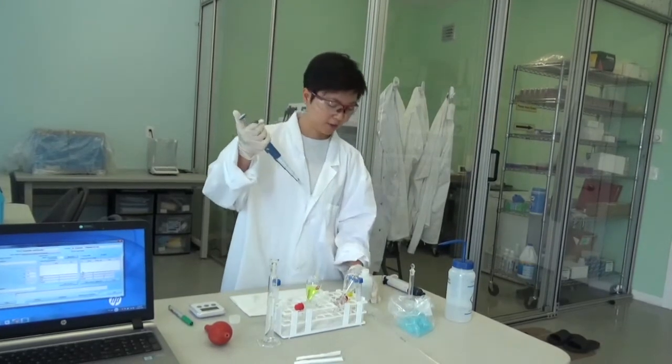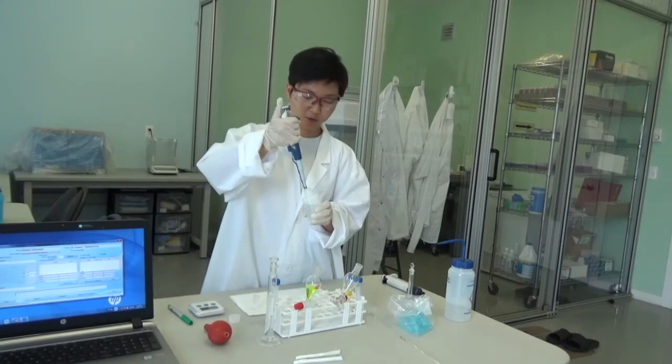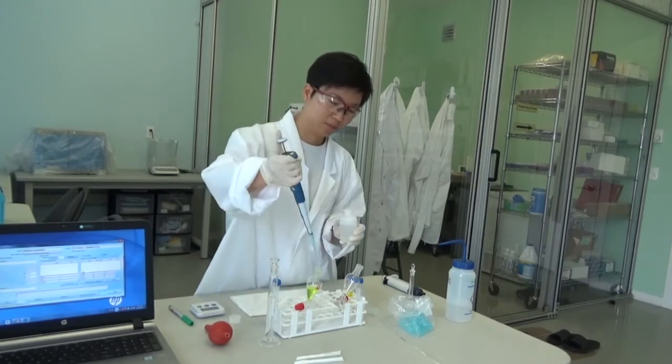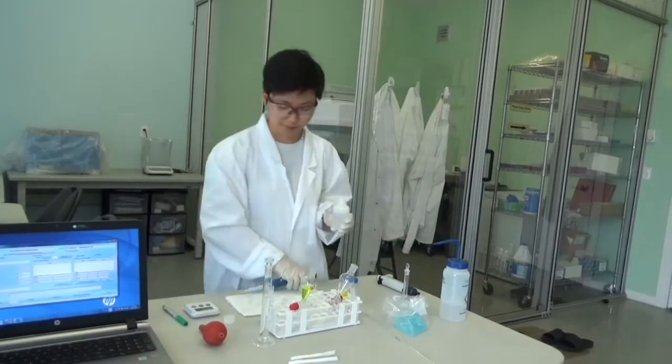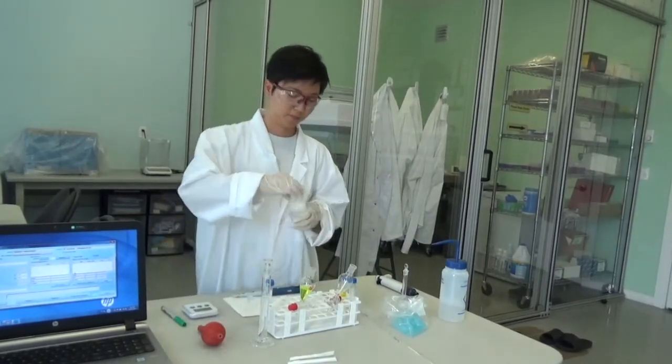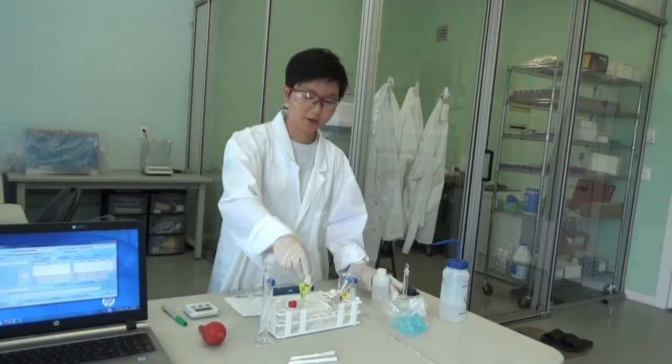The last to add is hydrochloric acid, 1 ml of hydrochloric acid. So this is the aqueous layer.